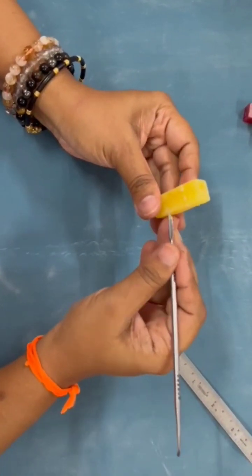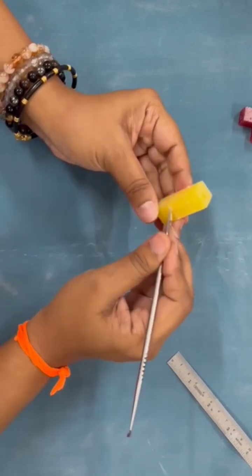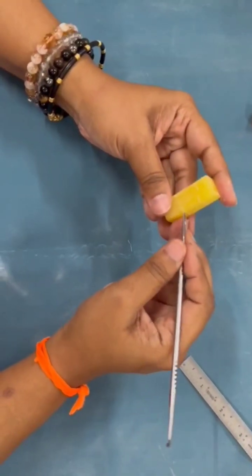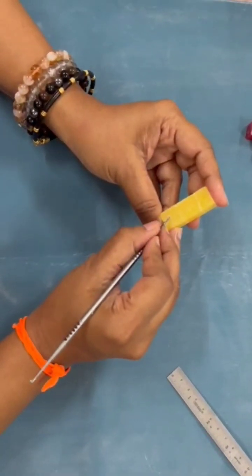Okay, so the remaining will act as a base. You always have to keep the base intact. Okay, labial.